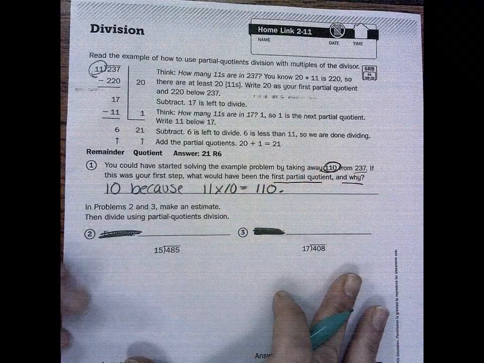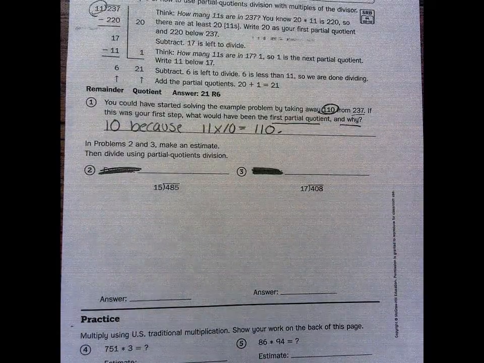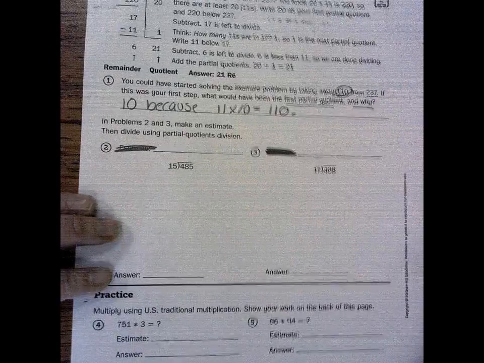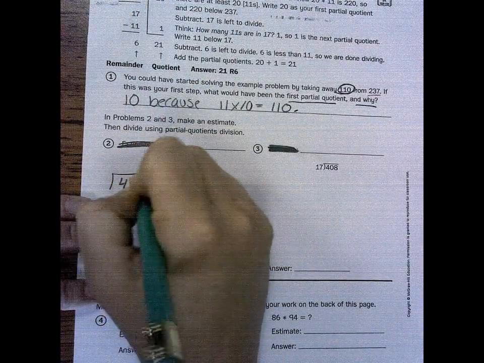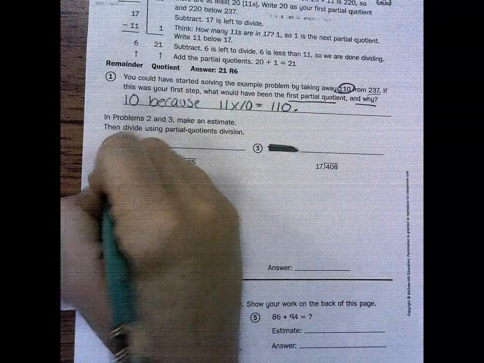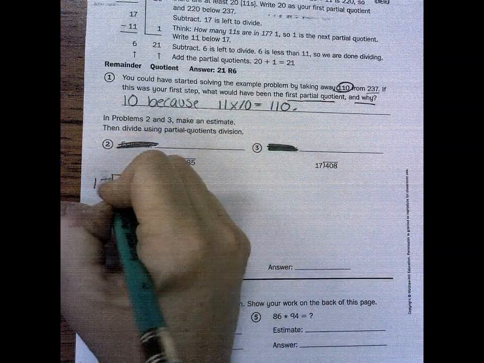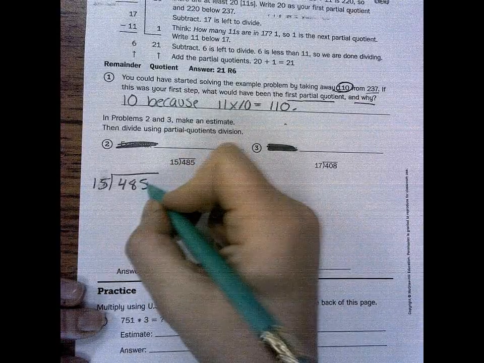Alright, so divide using partial quotients. You can choose to do partial quotients or the traditional method. I will model using both. So first I'm going to start with partial quotients. 485 divided by 15. I've got to think about 15 times what is close to 485.